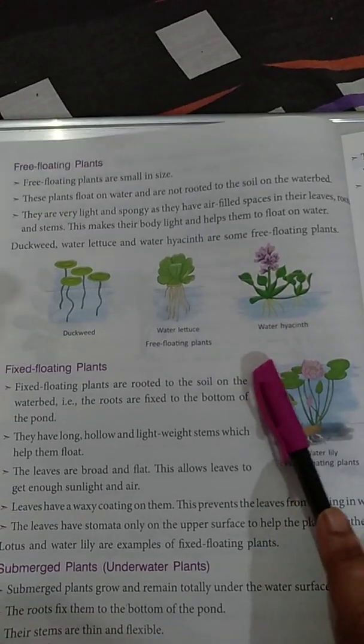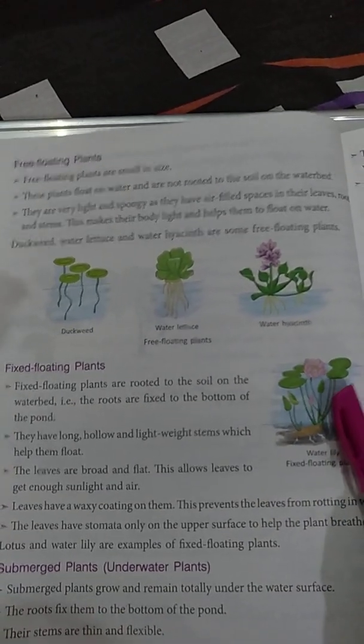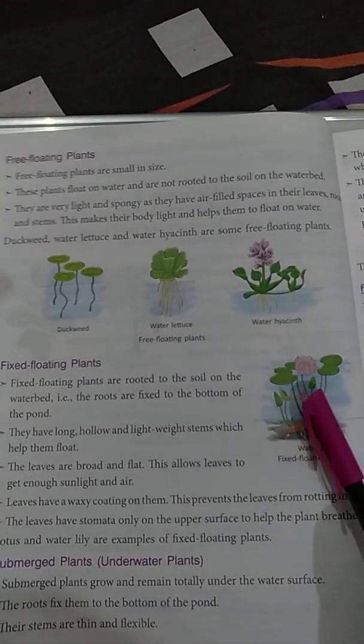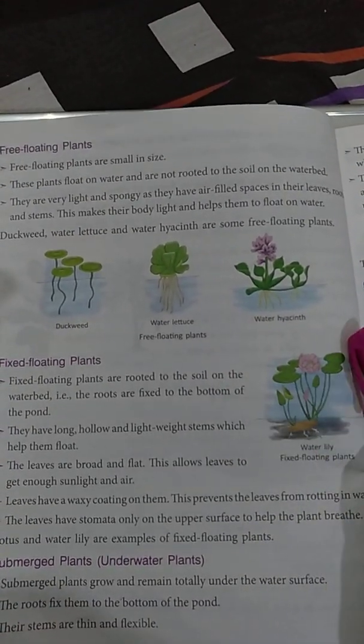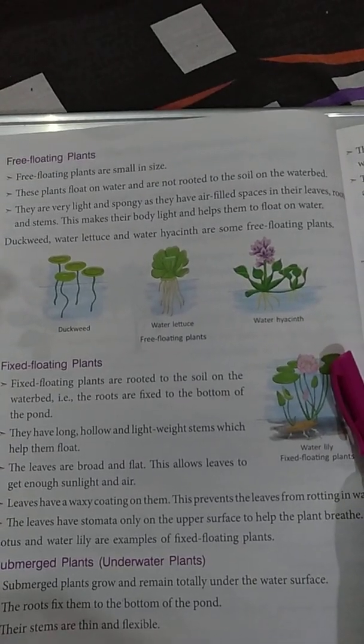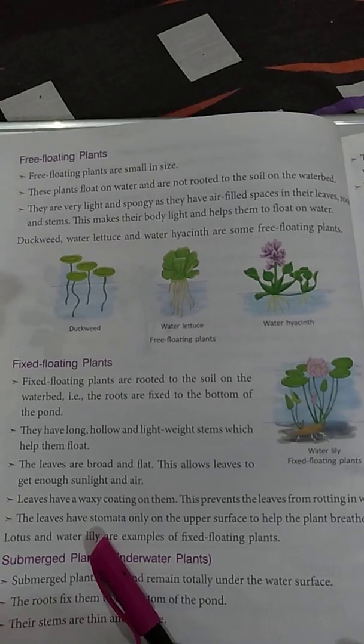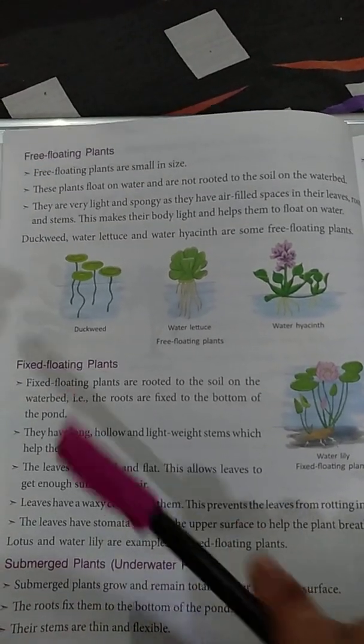Leaves have a waxy coating on them. This prevents the leaf from rotting in water. The leaves have stomata on the upper surface to help the plant to breathe. Lotus and water lily are examples of fixed floating plants.